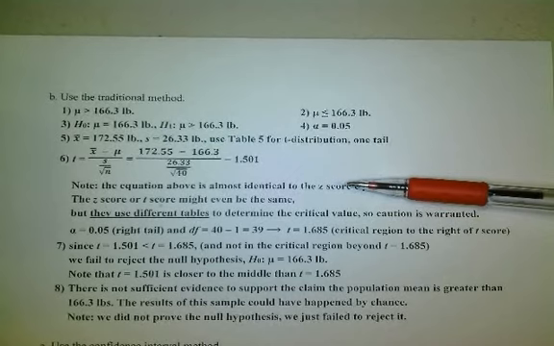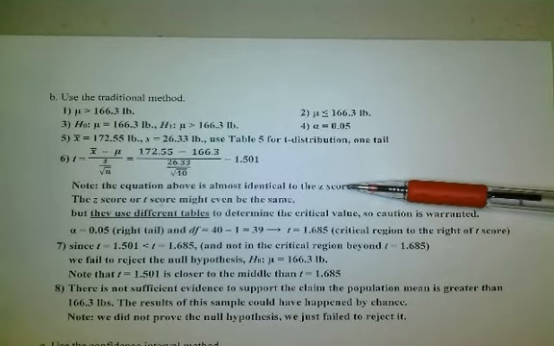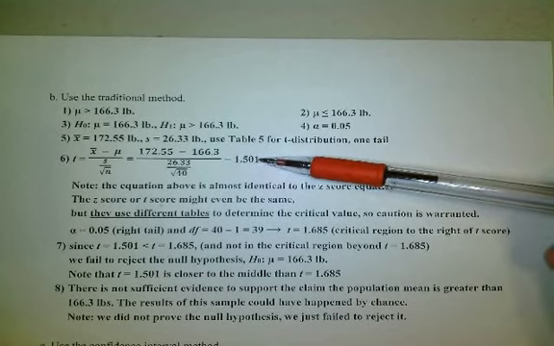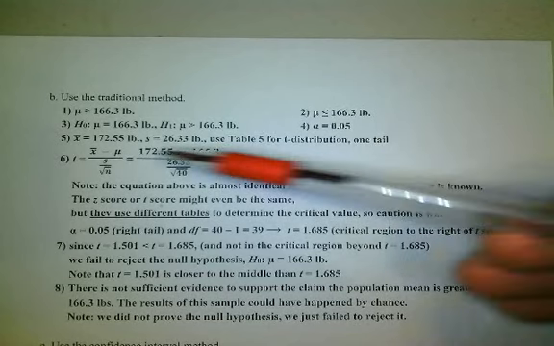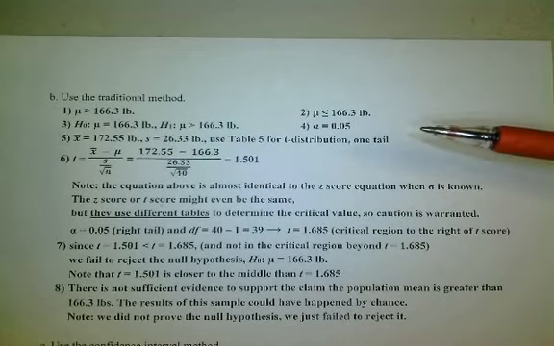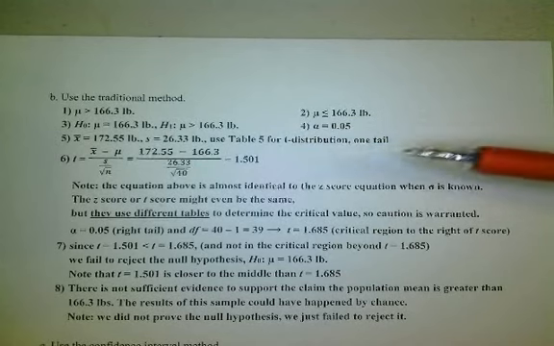And again, just to repeat, and that's why it's in here, this equation is almost identical to the z-score equation where sigma is known. The real difference is they use different tables. So you could have all the same numbers, basically calculate the same score, but you might call it a t-score instead of a z-score, or vice versa, and therefore we're using the wrong table.